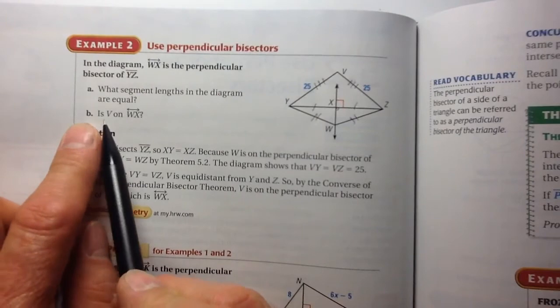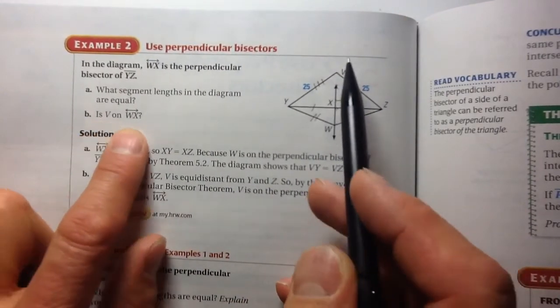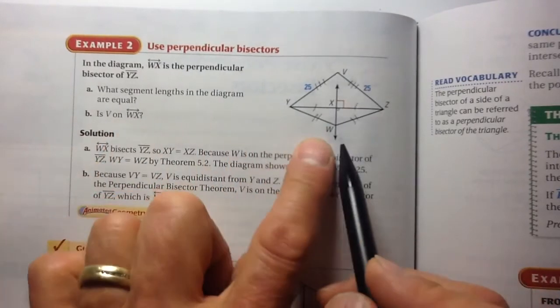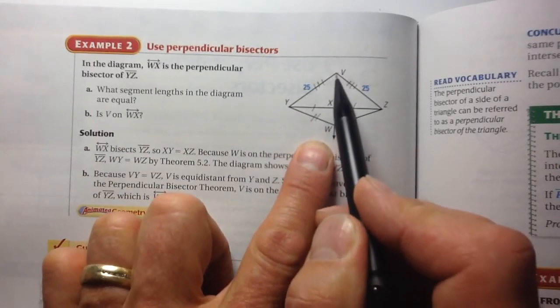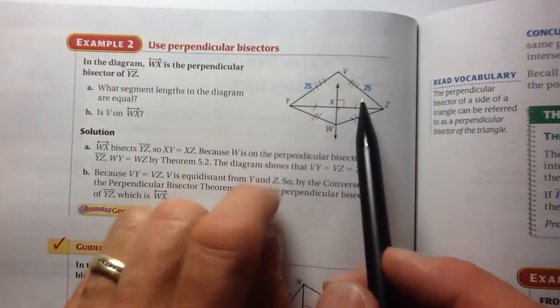So now the question is V, what is V? Well, V is a point. Is V on line WX? Here is line WX. So when line WX goes along through here, is it going to go through point V? And the answer is yes, because of what?